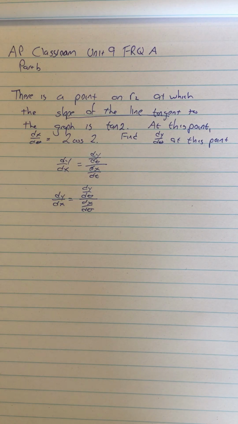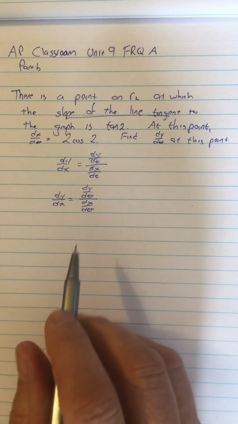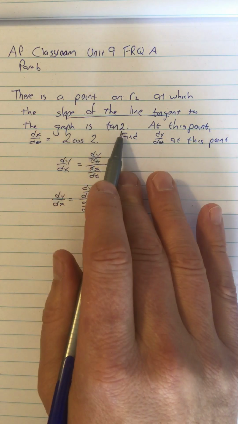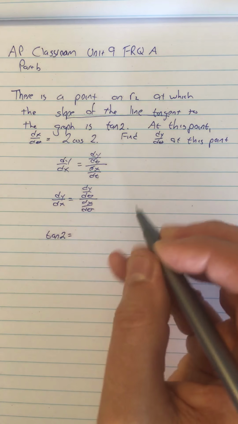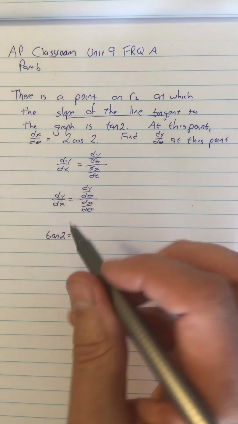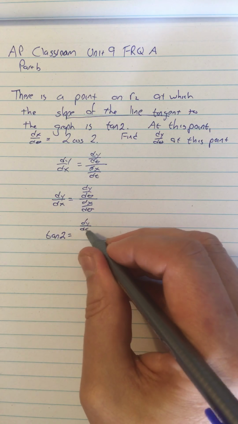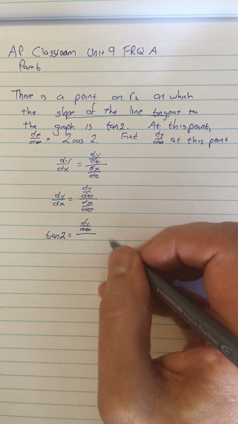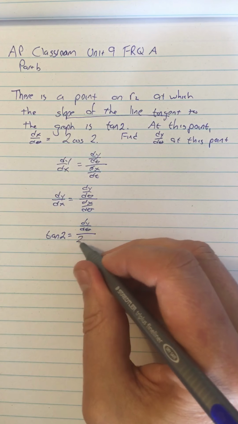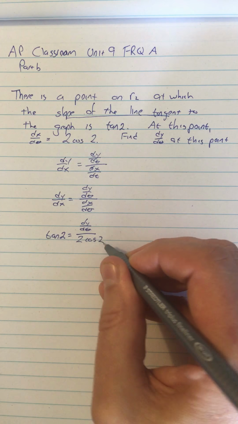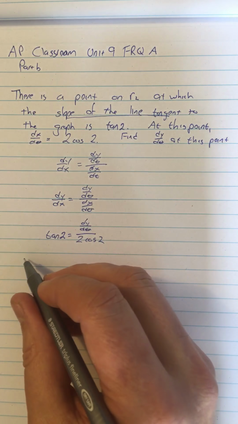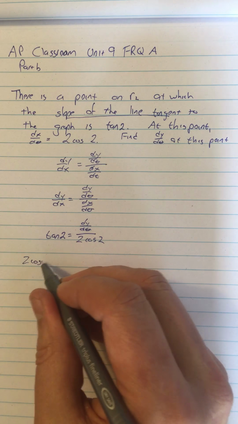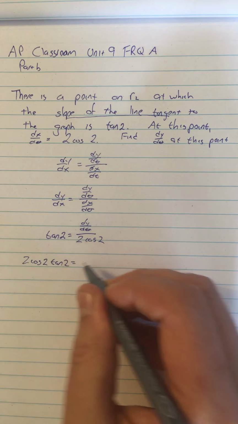So they gave us everything we need to solve for that. They told us that the slope of the line is tangent of 2, so that's the dy dx is tangent of 2. And the dy d theta is what we don't know, so we just leave it as dy d theta. And they told us the dx d theta is 2 cosine 2. And then I just solve for dy d theta. So you get 2 cosine 2 tan 2 equals dy d theta.